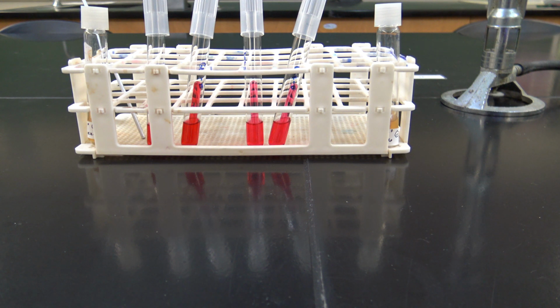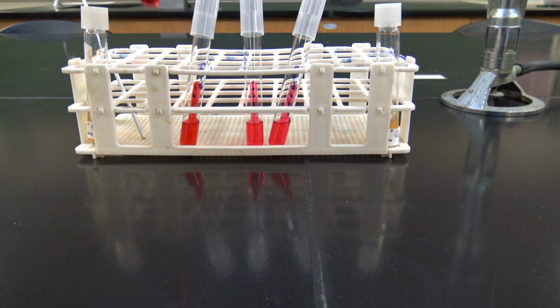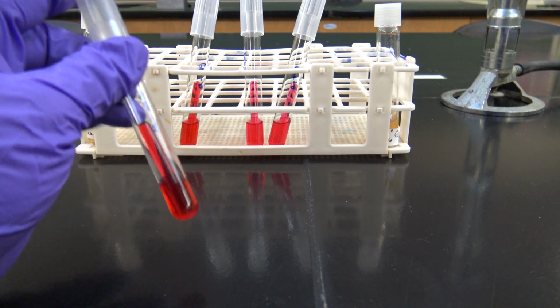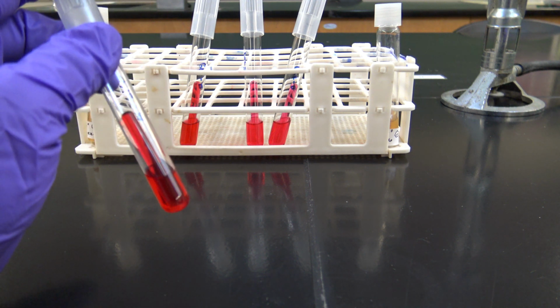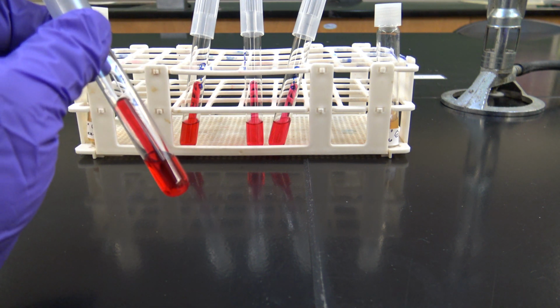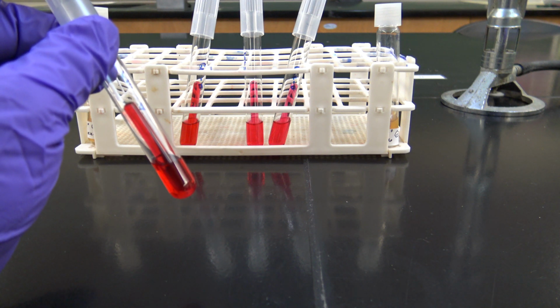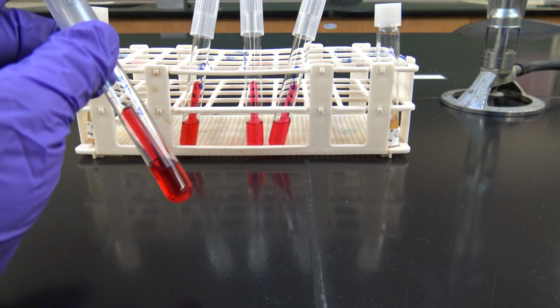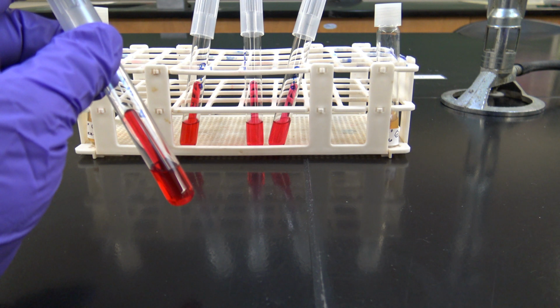The phenol red is a pH indicator. So right now, at a neutral or a basic pH, it's going to be this red or pink color, and that's with nothing being fermented.